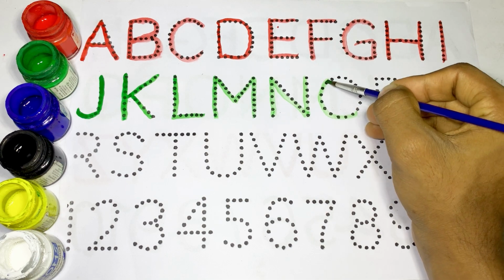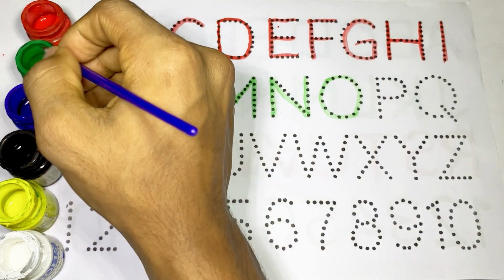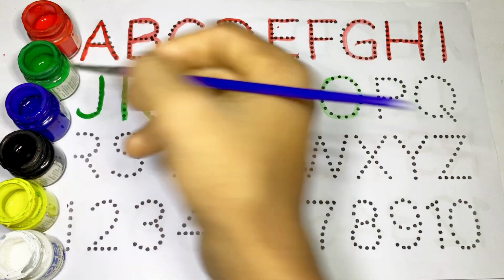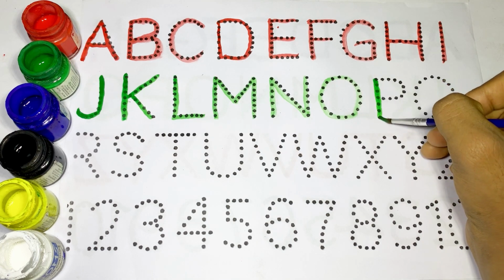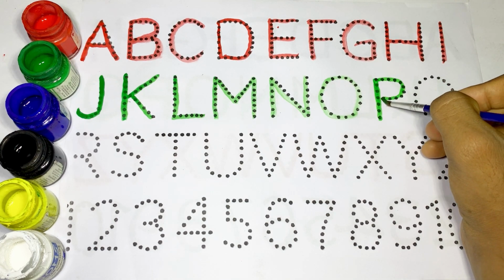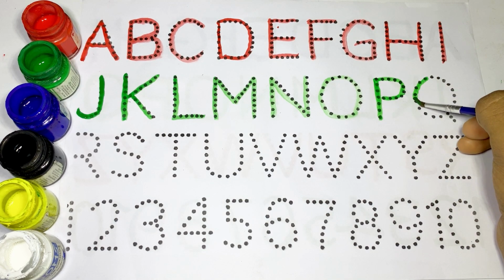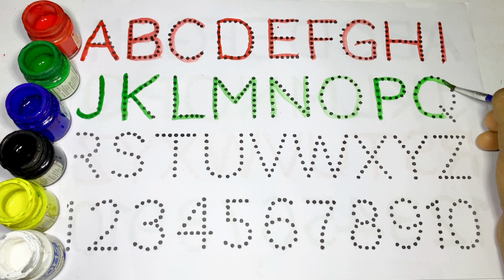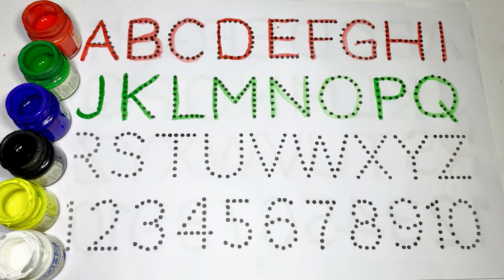O for orange. Kids again use green color and draw. P. P for parrot. Q. Q for queen. Kids now draw R. R for rose, and use blue color.